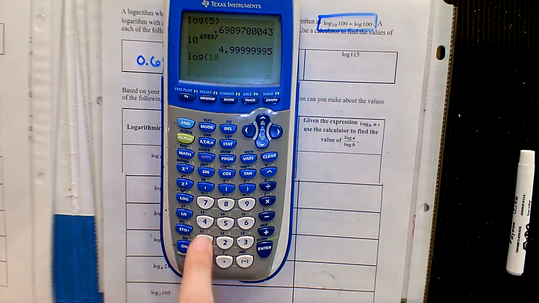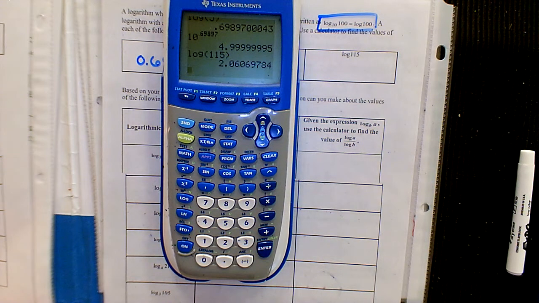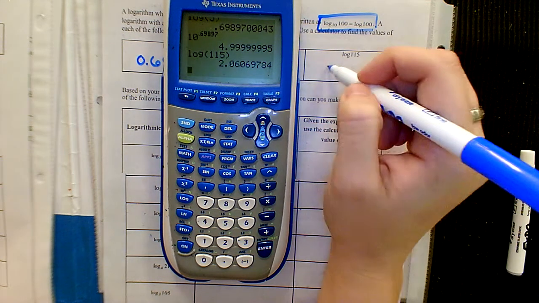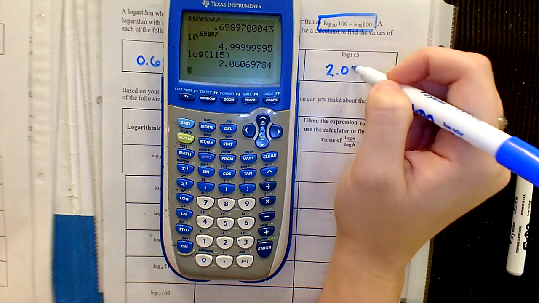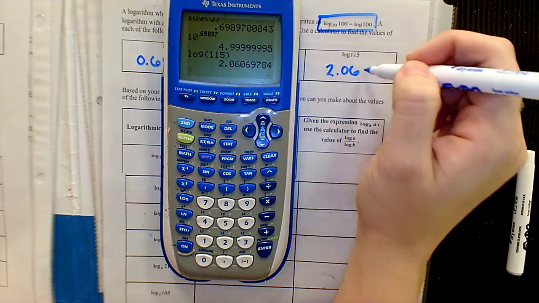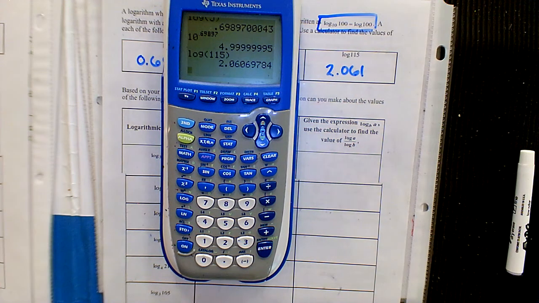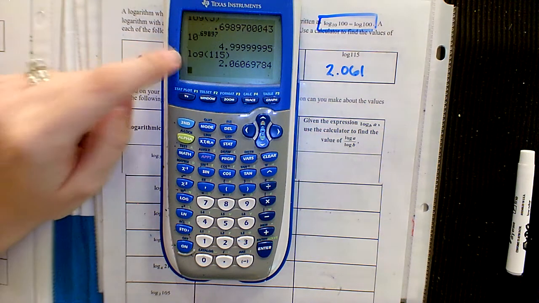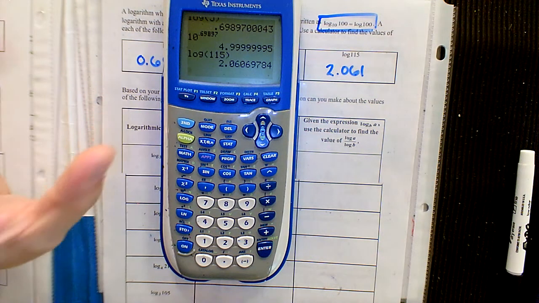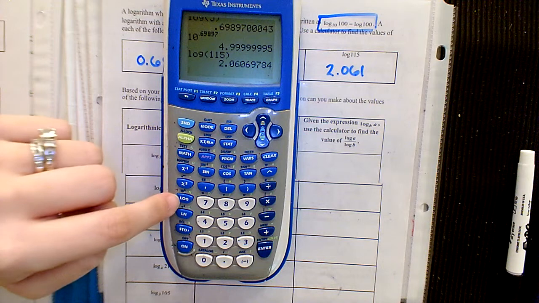Okay, let's do the same thing for the other one. We'll just type in log of 115. So the power you'd have to raise 10 to get 115 is 2.061. Maybe we'll round it. Alright, so your calculator does common logs, always a base of 10. That's what this button is for.